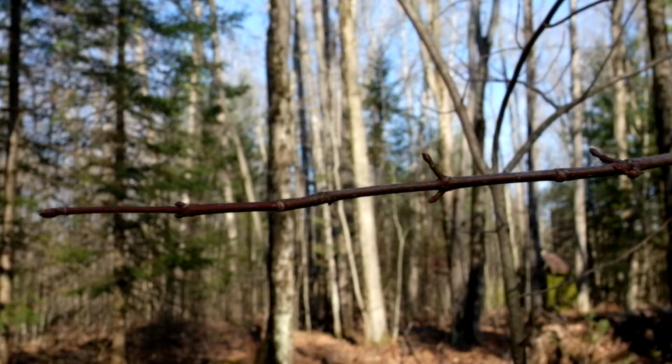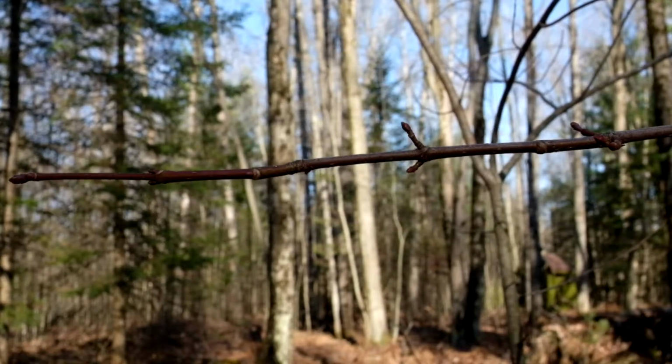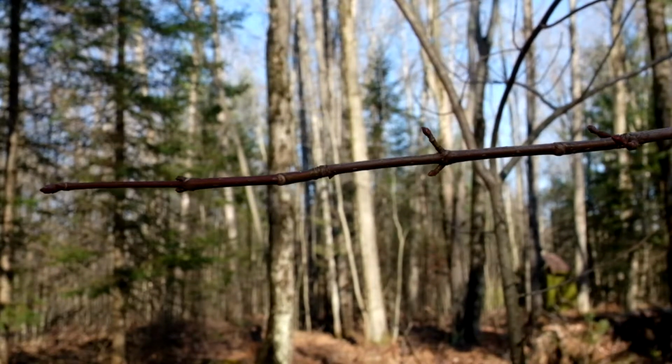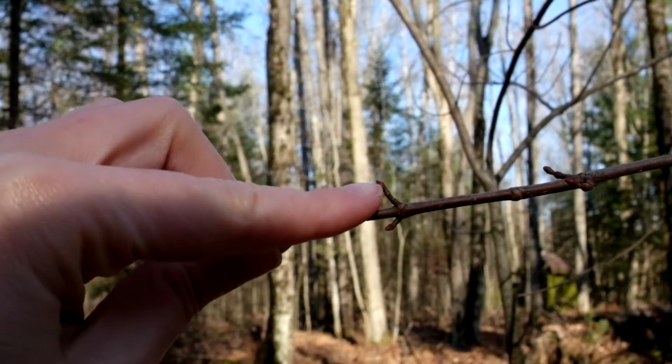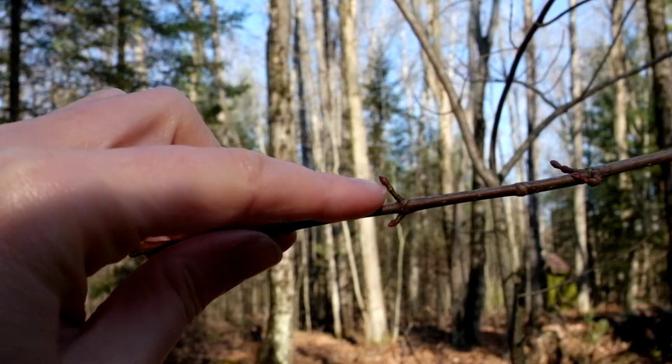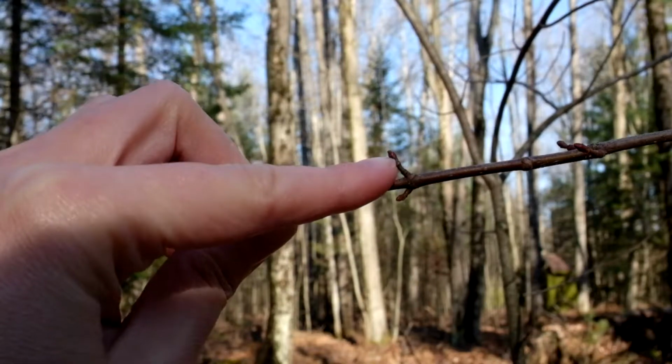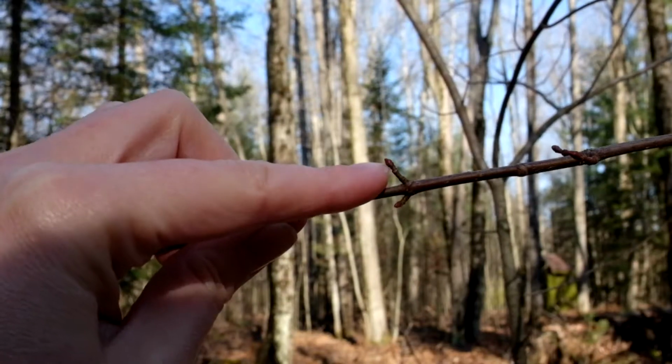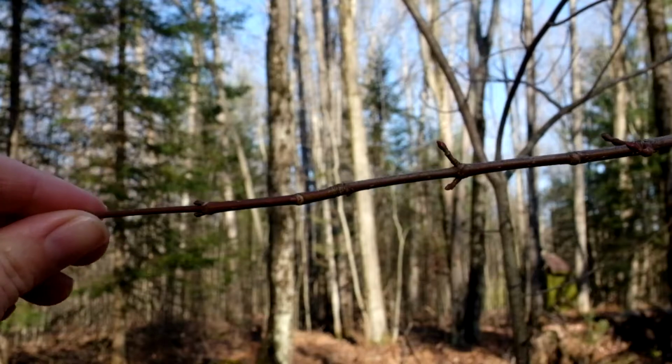So you can remember it as the acronym MADE: maple, ash, dogwood, elderberry. So these buds are red, opposite from each other, and they've got kind of an egg shape, not super pointed but not super broad either. So this is red maple.